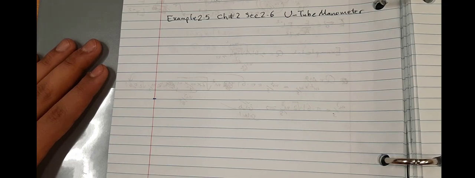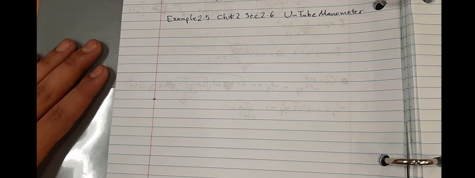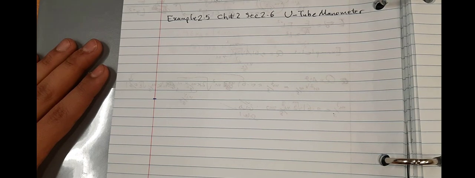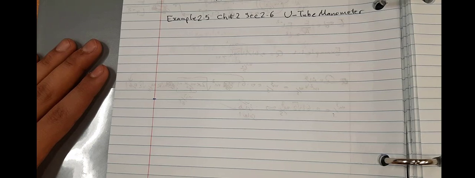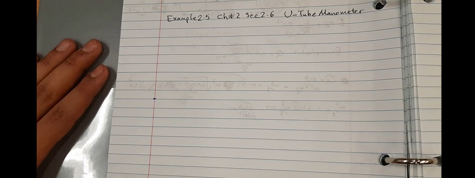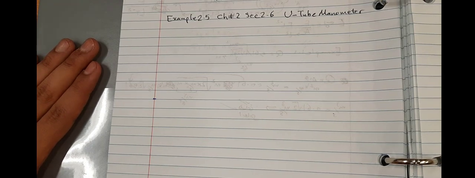The nozzle creates a pressure drop PA minus PB along the pipe, which is related to the flow through the equation Q is equal to K square root of PA minus PB, where K is a constant depending on the pipe and nozzle size. The pressure is frequently measured with a differential U-tube manometer of the type illustrated.